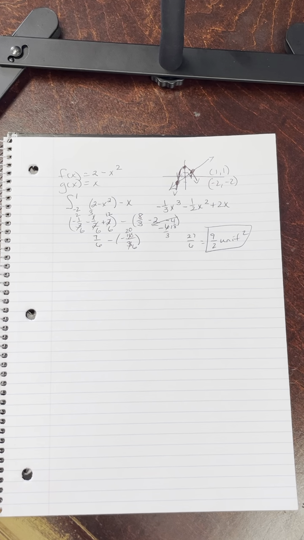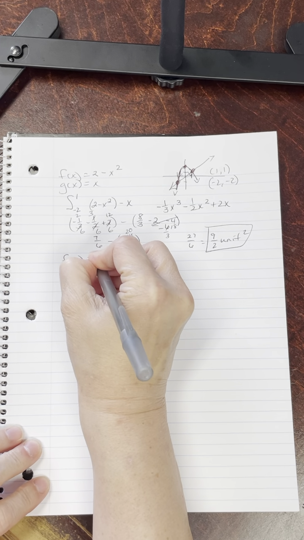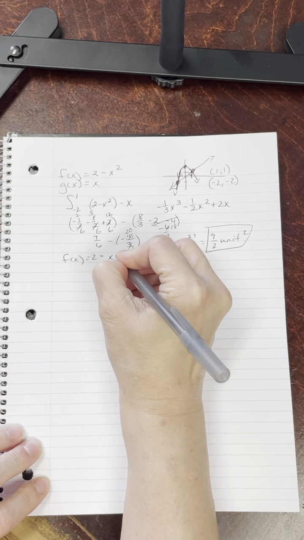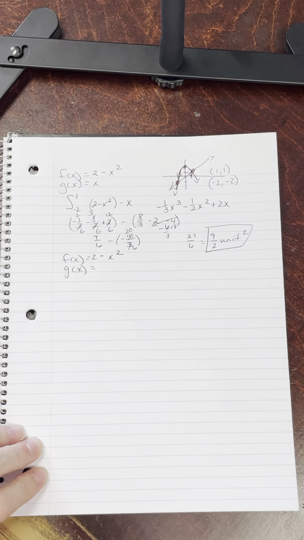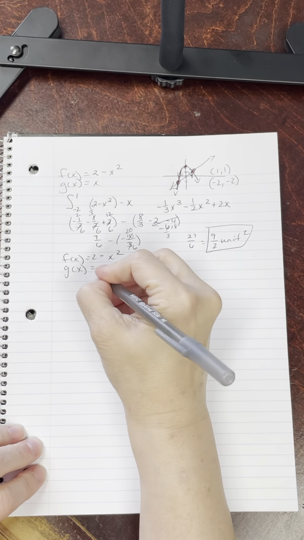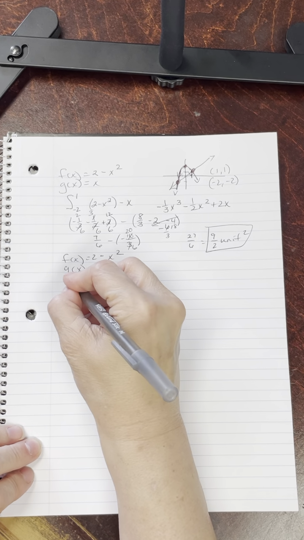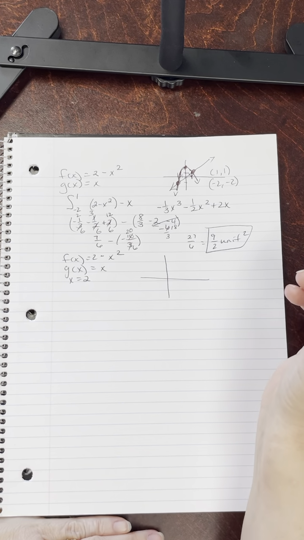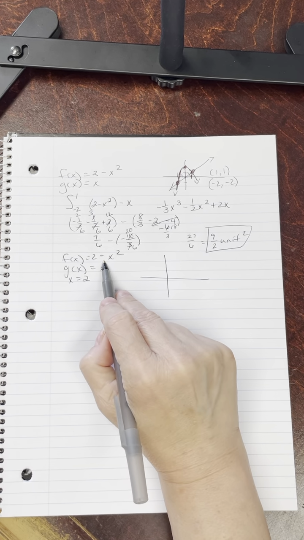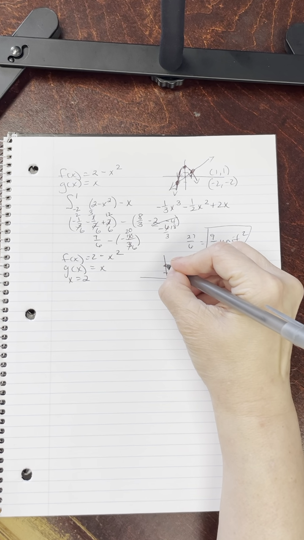Yay. All right, example 3. Find the area of the region bounded by the graphs of f of x equals 2 minus x squared and g of x equals x and x equals 2. So I need a sketch to see what I'm dealing with. Parabola again, negative. Oh, it's the exact same thing. Okay, so we can go ahead and do this.